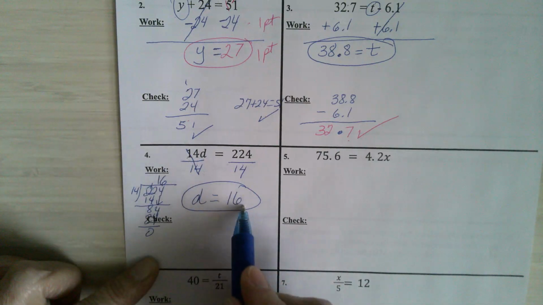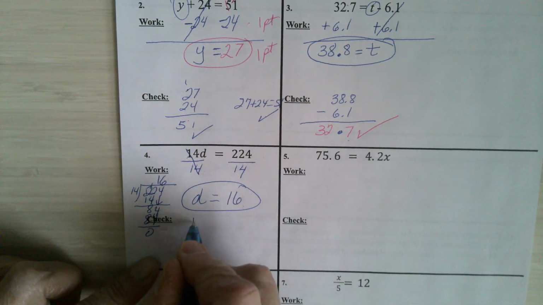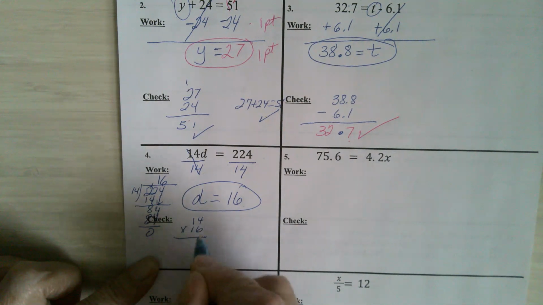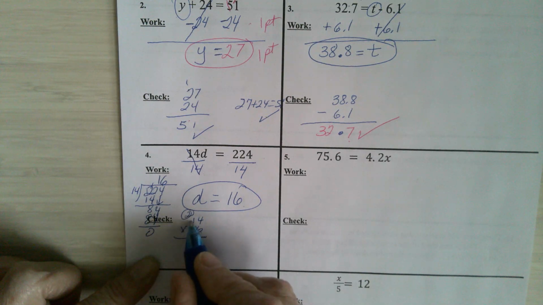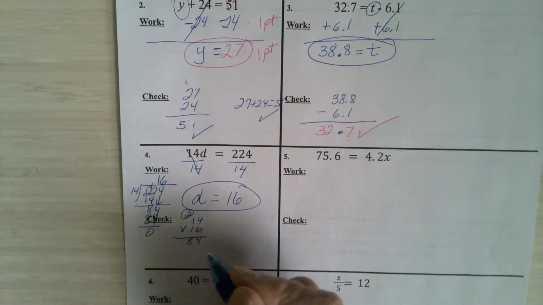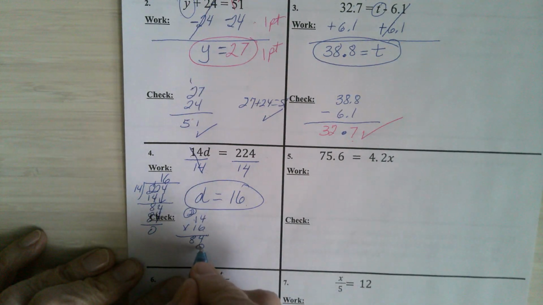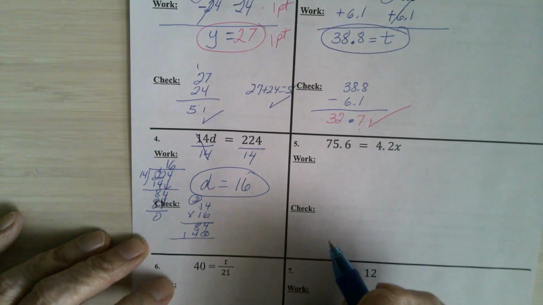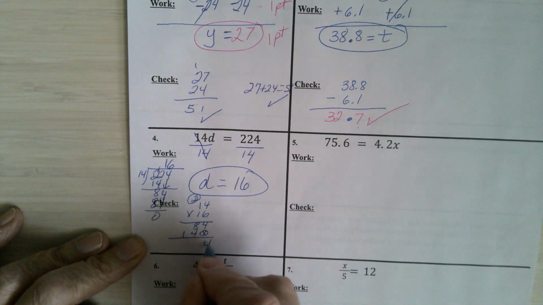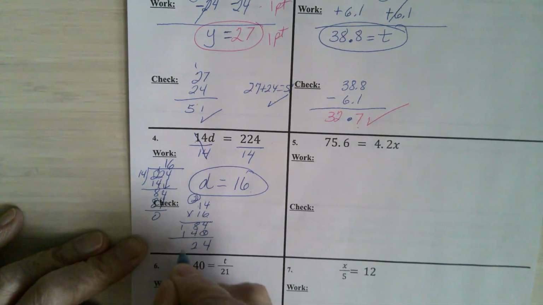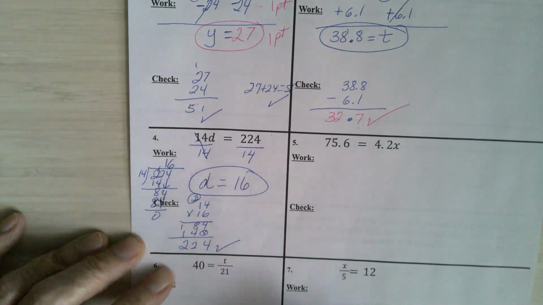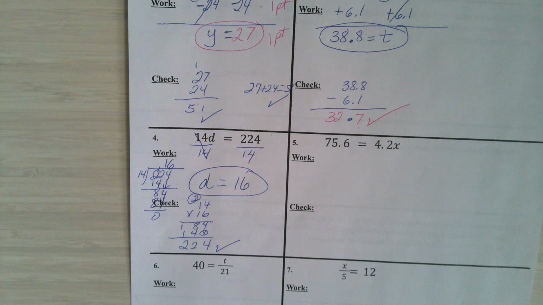Now we do the check step. Does 14 times 16 equal 224? Let's find out. 6 times 4 is 24. Carry a 2. 6 times 1 is 6. Plus 2 is 8. Put down a 0. 1 times 4 is 4. 1 times 1 is 1. Add them together. Yep, 224, 224. Yes, it does, and I've got a check mark on that.